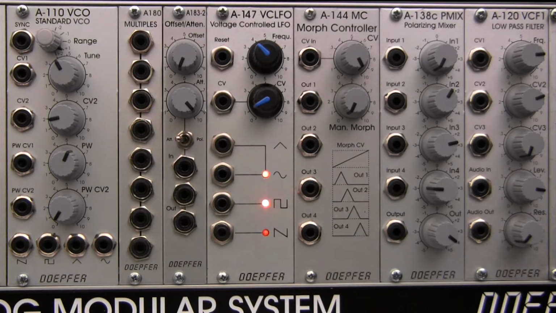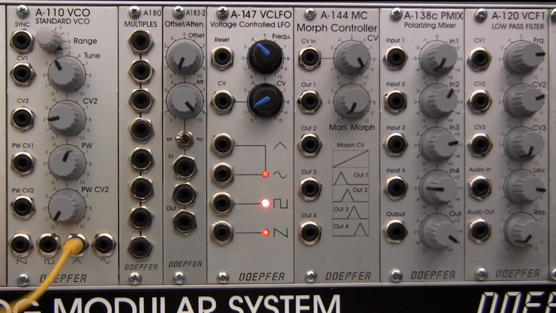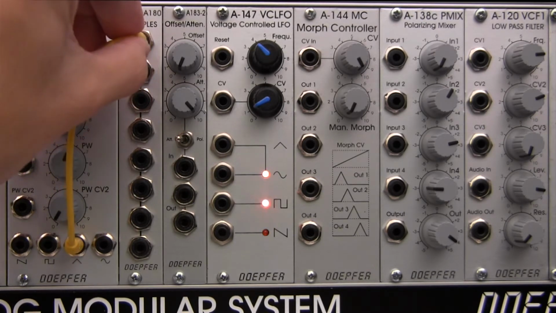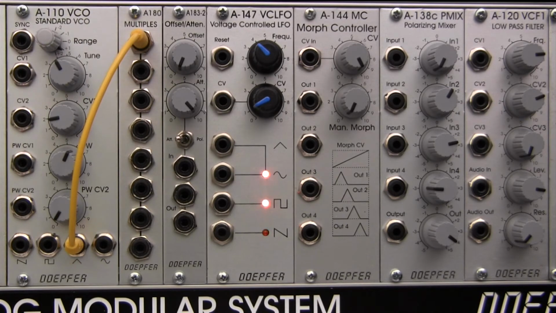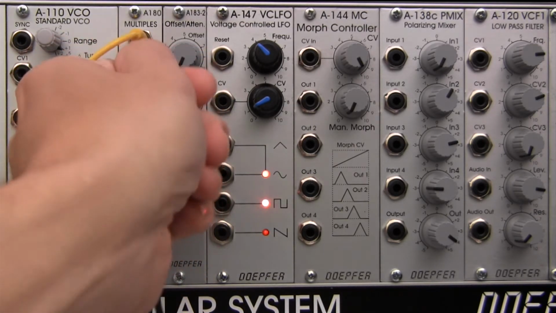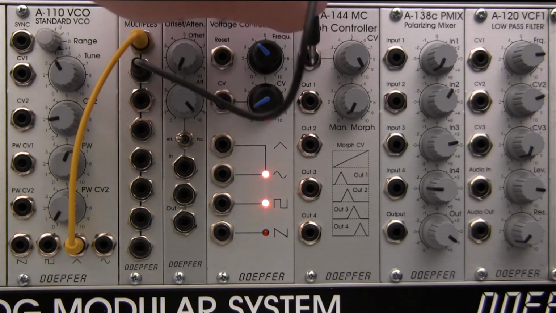Now, let's see. I'm going to use multiples over here, so let's just get this patch going. I'm going to choose a triangle wave because that's what I used in my little practice over here. And before I just pipe it over there, I'm going to take it into the multiples because we're going to see sort of before and after here. So I'm going to pipe it into the multiples right there. And then I'm going to take the first multiple and then go over into my Morph controller. So I'm going to take a black cable and then go over into my Morph controller.